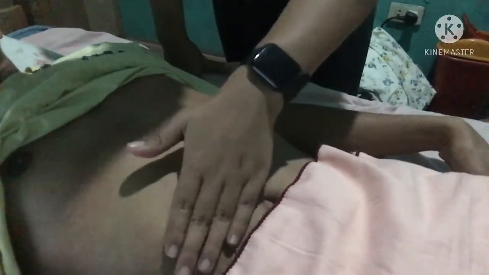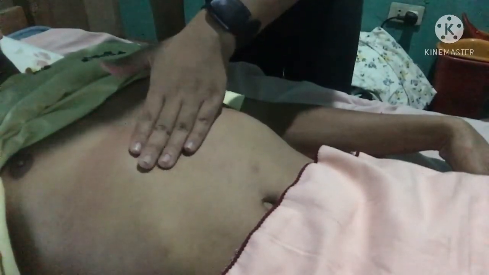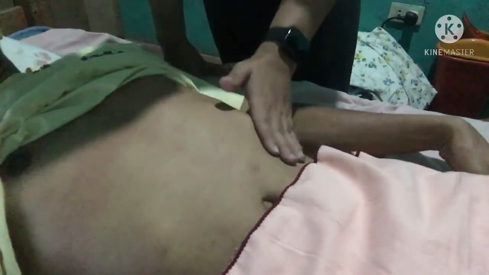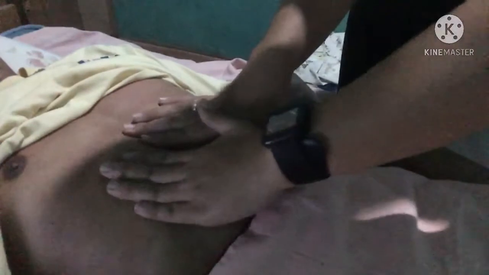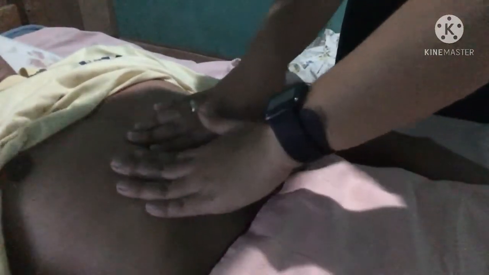So perform deep palpation of the umbilical ring, noting for any presence of masses, swelling, nodules, and tenderness. So palpate for the liver.